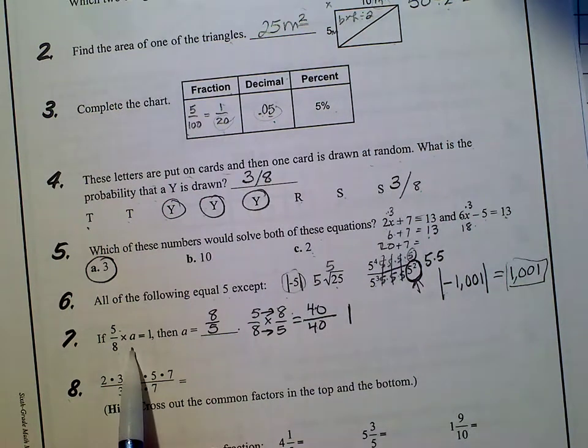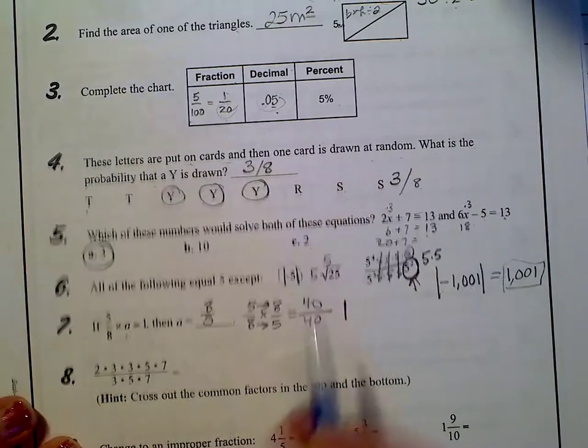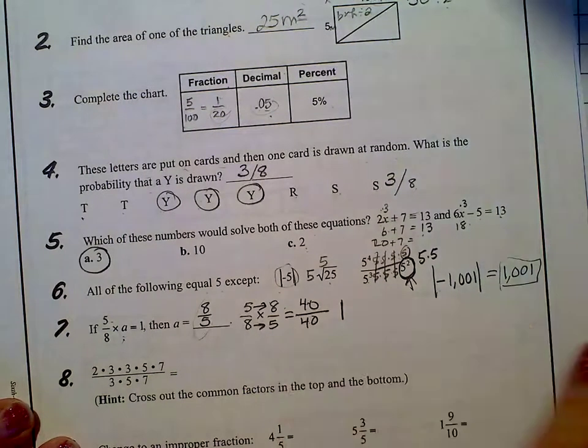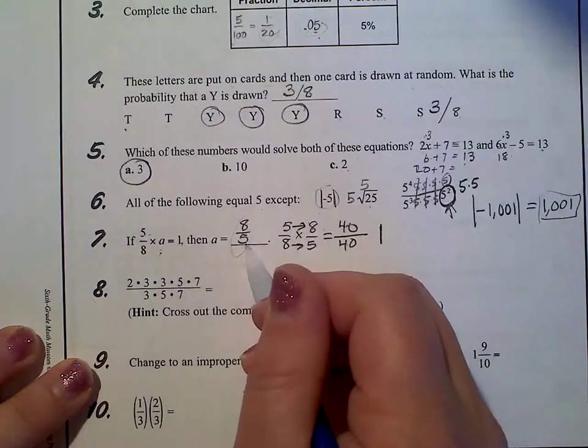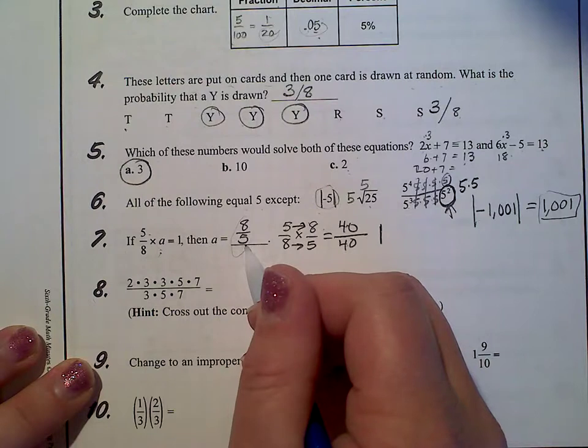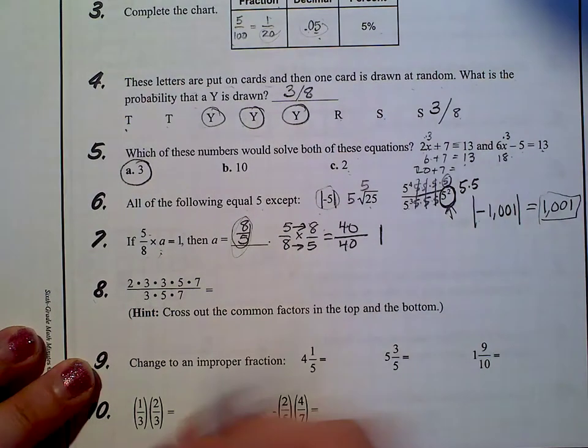The thing that concerned me with this one is that they showed a as just a single variable, and I didn't know what their thoughts were on why it wouldn't be set up differently, but that's okay.